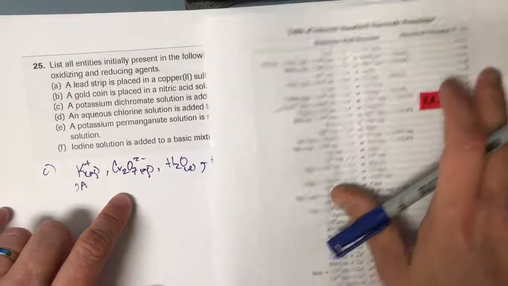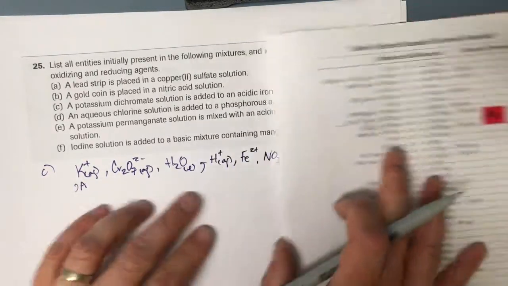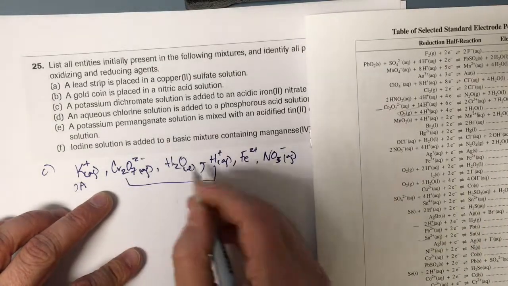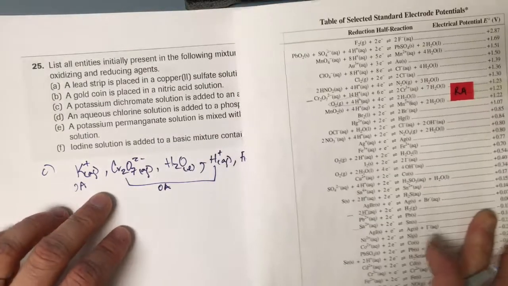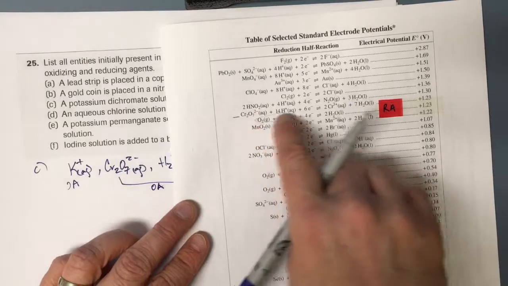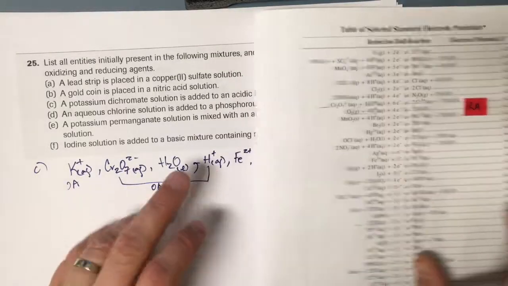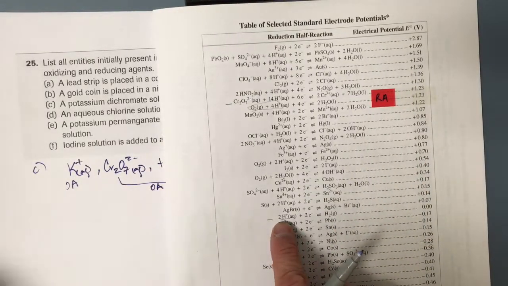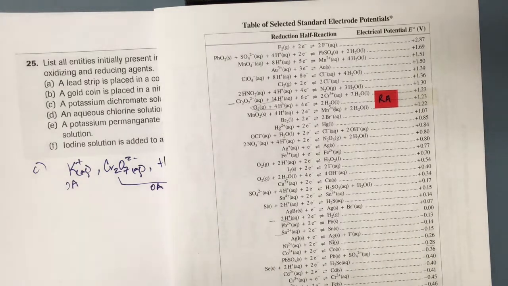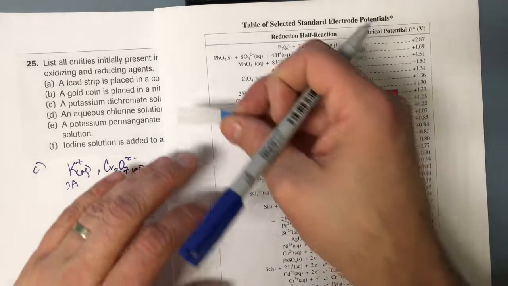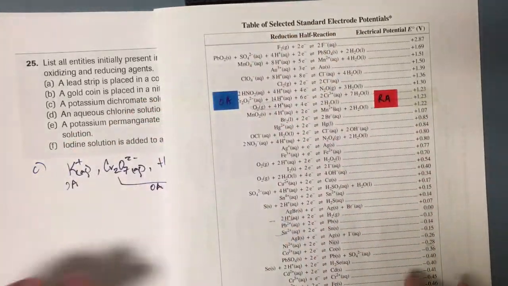But dichromate here with acid particles are a great oxidizing agent. They will be my strongest oxidizing agent. They're super high on this list. I've got hydrogen ions, and hydrogen ions are here. So I'm going to put a little label beside my dichromate and my acid because that is spontaneous.